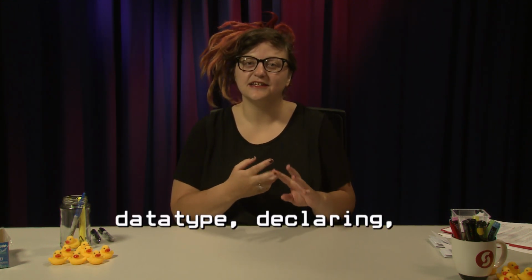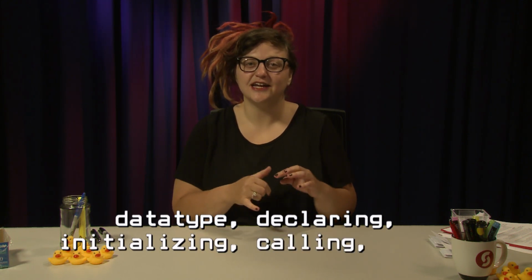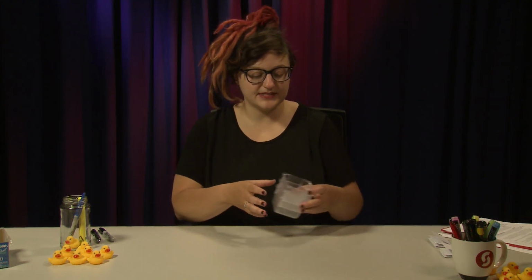Along with naming conventions, another good habit to form is learning to use the proper terminology when you're working with variables. Those terms are data type, declaring, initializing, calling, and value. I'm going to demonstrate these terms to you now. So we're going to represent our 3 variables, and as you remember, declaring a variable is like RSVPing to a party.